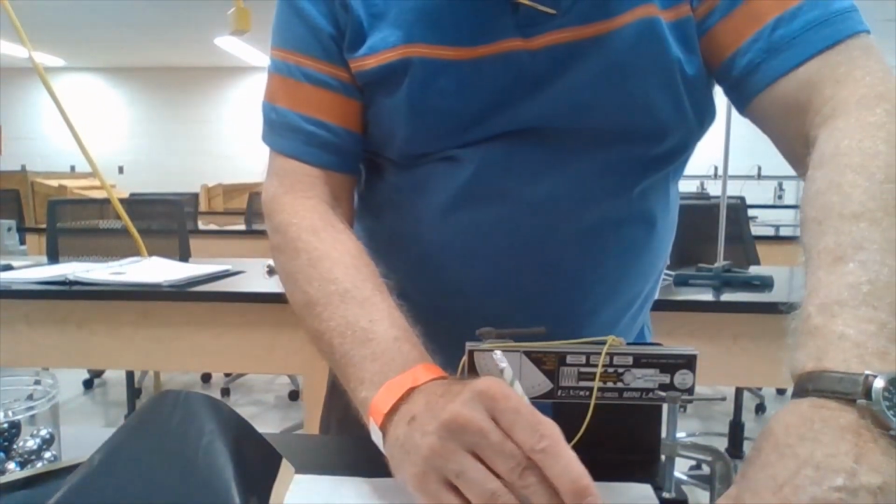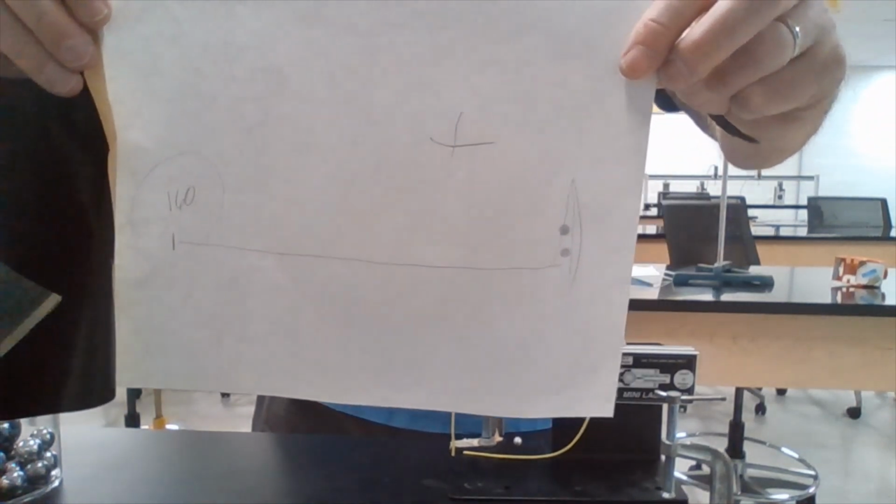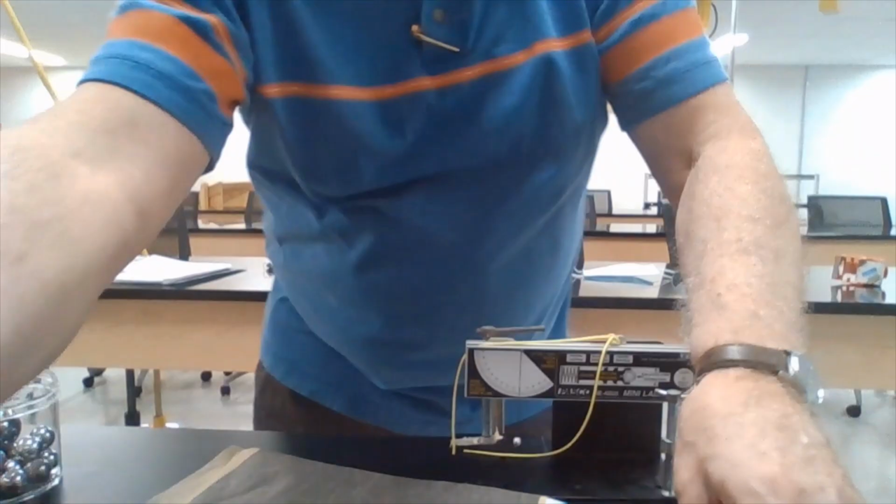Now all I got to do is take a ruler, measure out to there. But look at the longitude, the distance is almost dead on. So these are pretty accurate little machines. And that's all we're going to do on that one, and we'll stop it right.